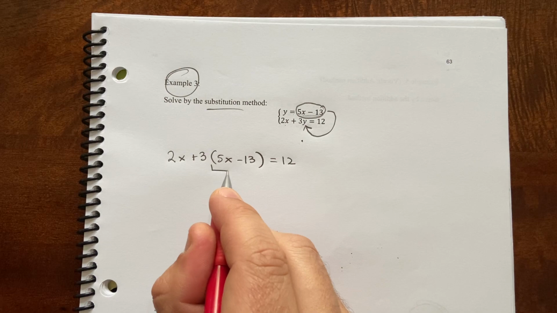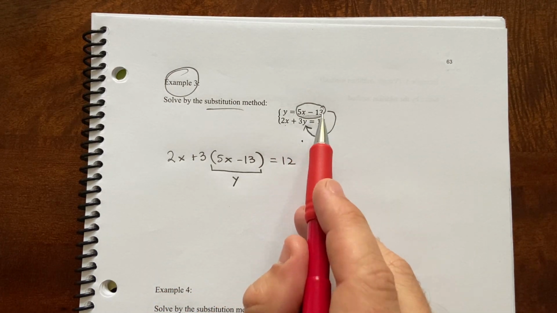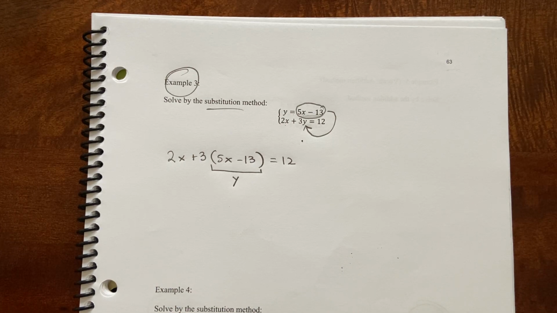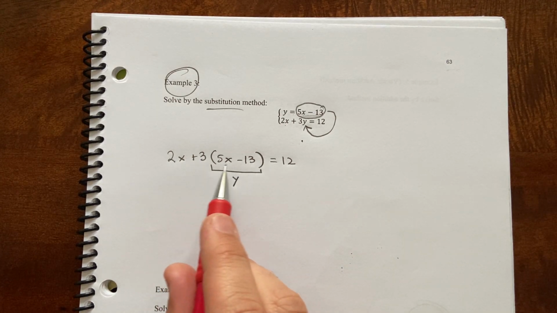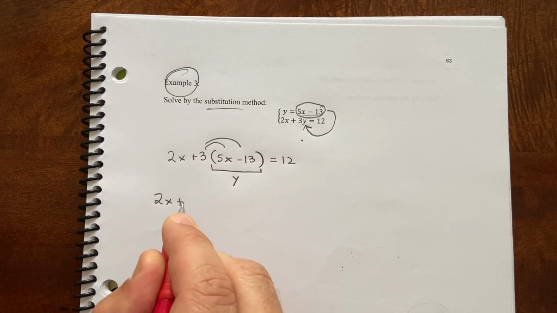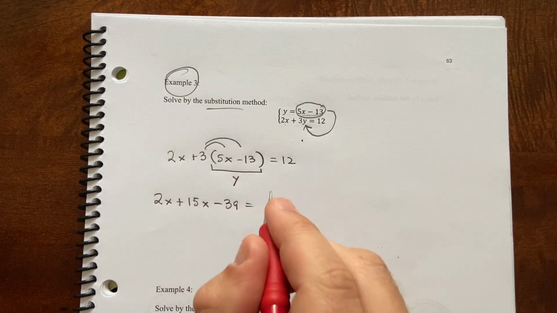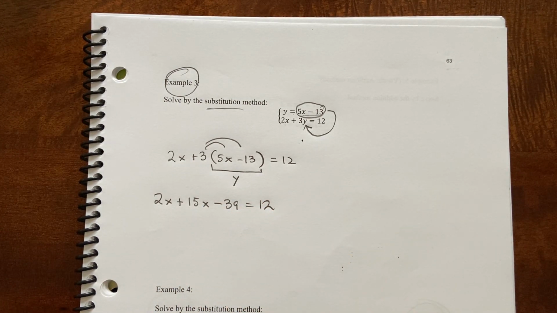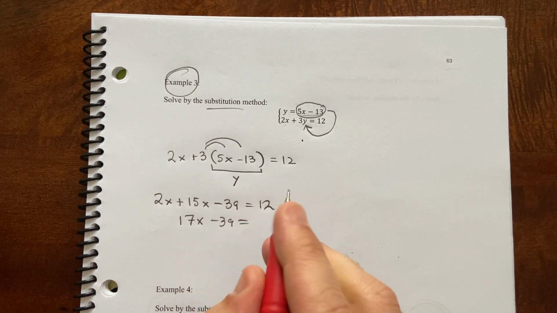This is where y used to be, because I have, again, y equals. So solve for x, distribute 3, I'll have 2x plus 15x minus 39 equals 12. Combine like terms, I have 17x minus 39 equals 12.